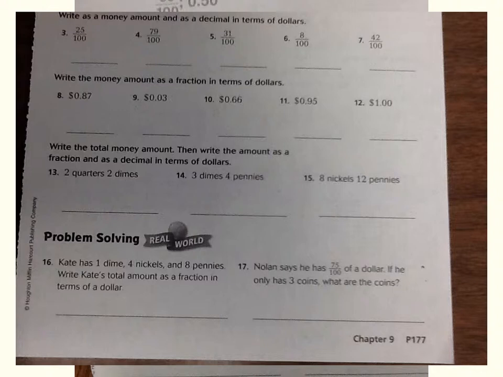Number 8 through 12, it says write the money amount as a fraction in terms of dollars. So you're just going to write it as a fraction. So just circle as a fraction, because you can't write it as a fraction in terms of dollars. That's just what it means to write it as a fraction.